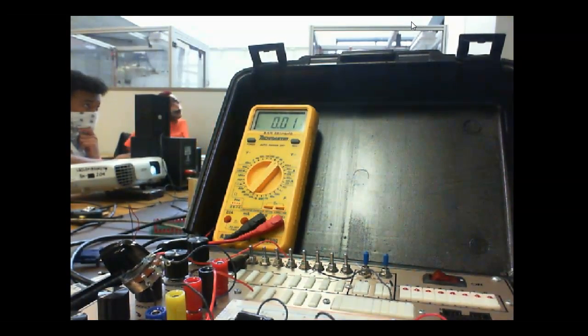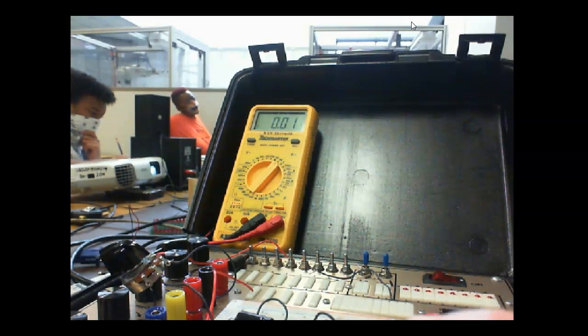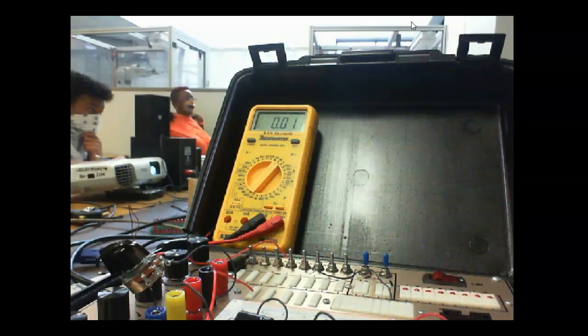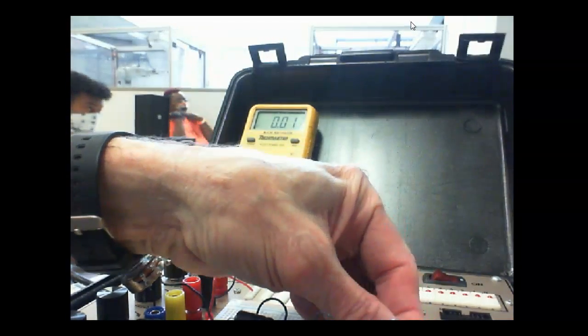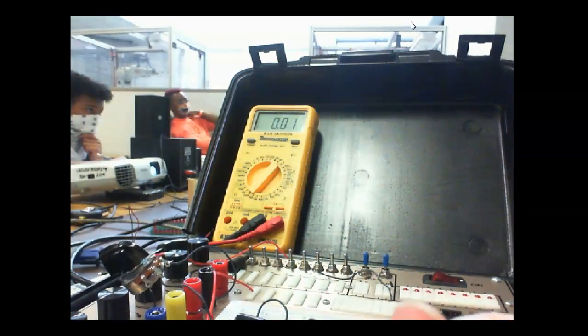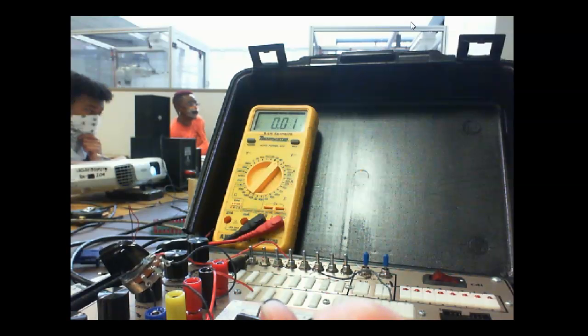Base voltage goes to 0. Okay, base voltage goes to 0, and then the collector is set at 10 volts.